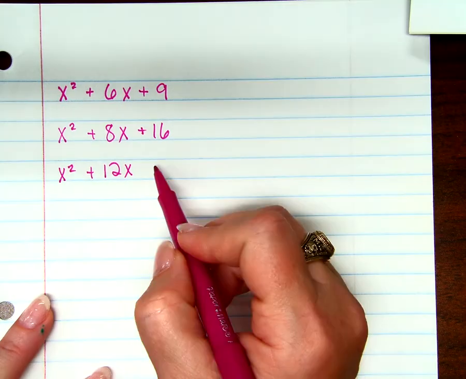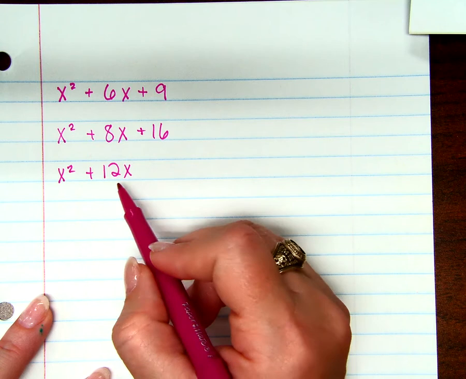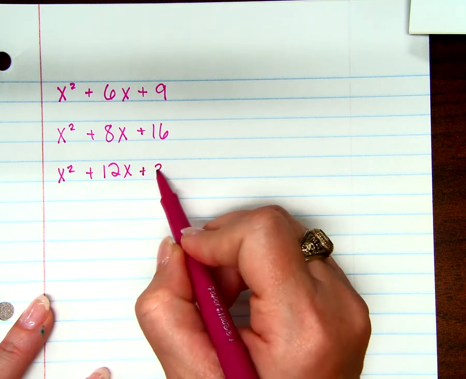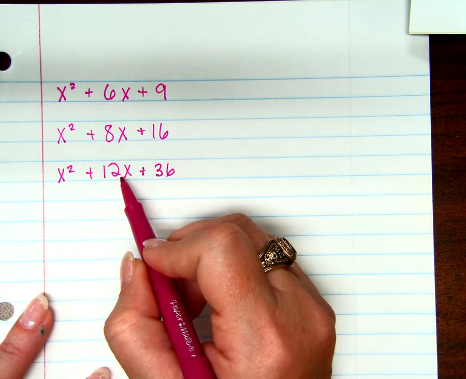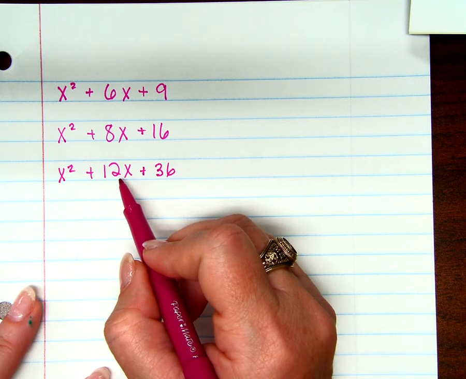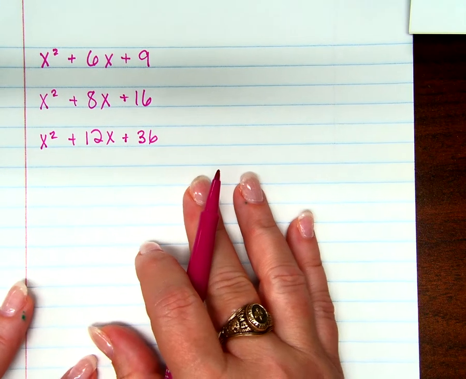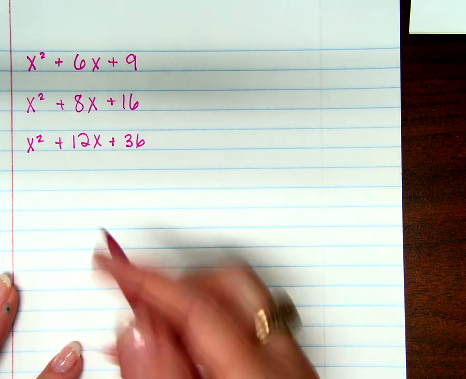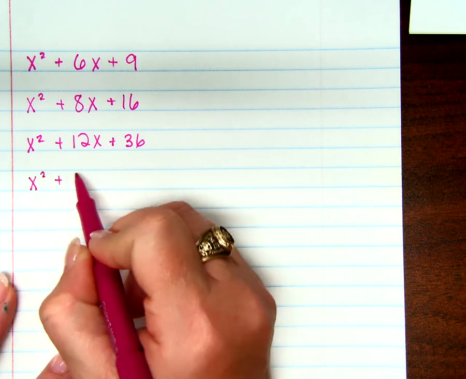And how many did we add? We split this in half, and we added 36, right? Because we split the 12 in half, and then we times it by itself. So can we get a little bit more technical with our vocabulary here? So then I said x squared plus 20x.